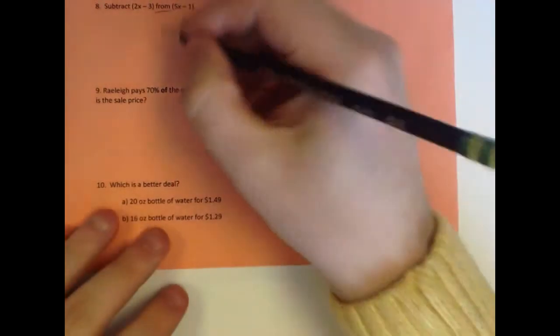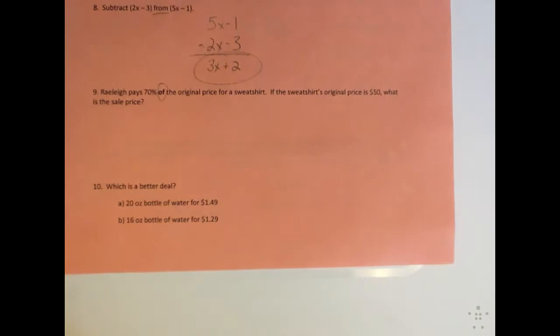Number 9, Raleigh pays 70% of the original price of a sweatshirt. Look at that word, of. It is bolded. Probably important.